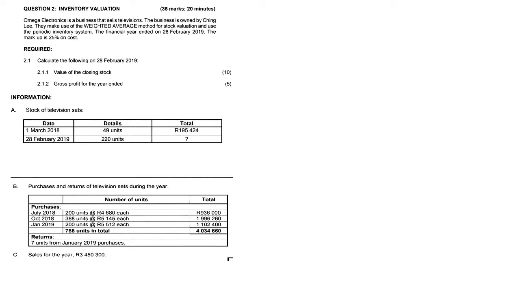So we'll be doing inventory valuation, also known as stock valuation. The business is owned by Xing Li. They make use of the weighted average method for stock valuation. However, the financial year ends on 28 February 2019. The markup is given as 25% on cost. Required: calculate the following questions under value of closing stock using weighted average.